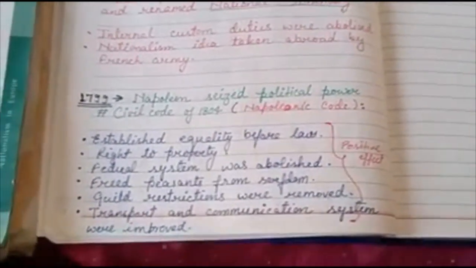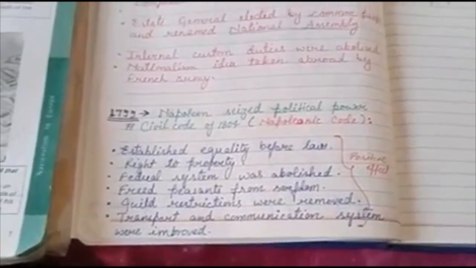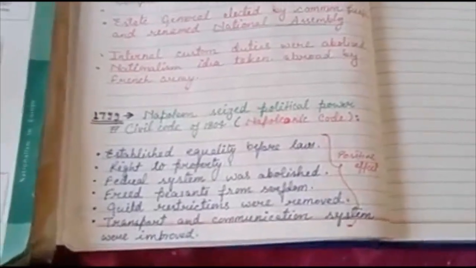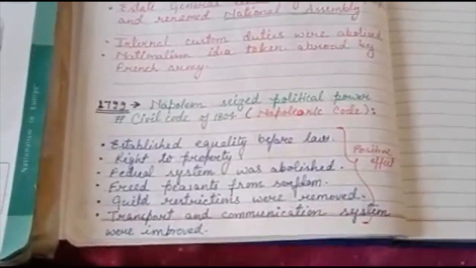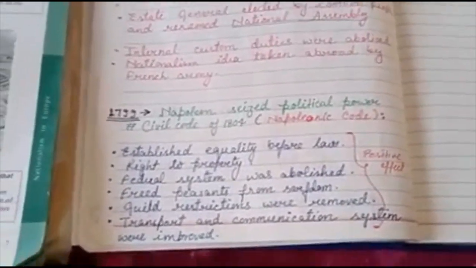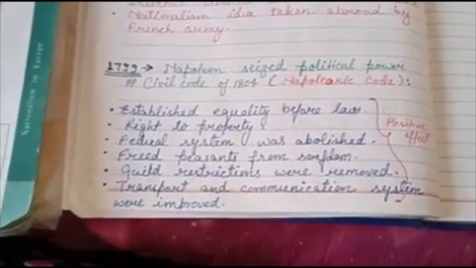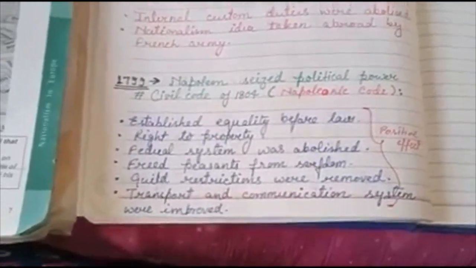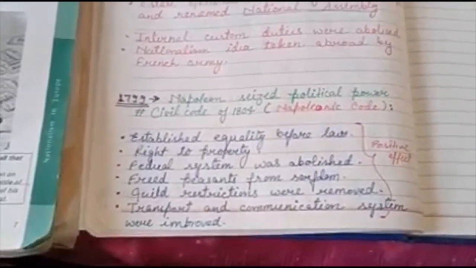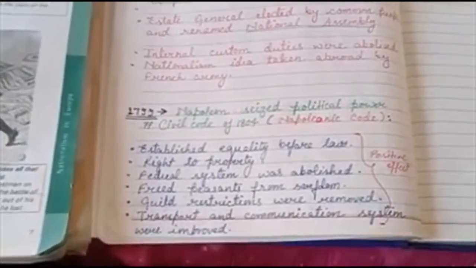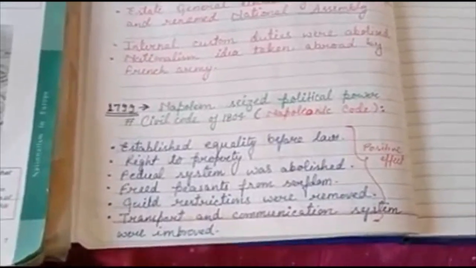It established equality before law. When Napoleon came again in France, he established a dictatorship here. And firstly, what did he do? He established equality before the law. Then the right to property. He provided that everybody, the peasants or everybody, has the right to property. That means everybody has their own right on their own property.